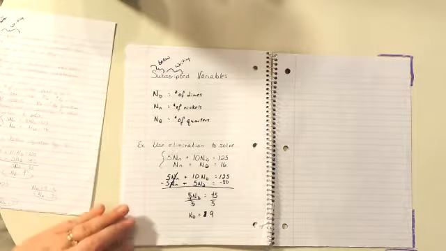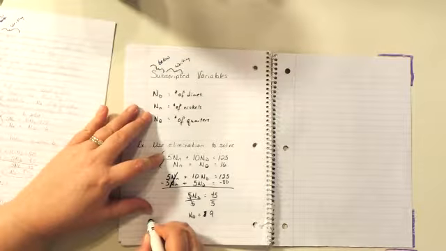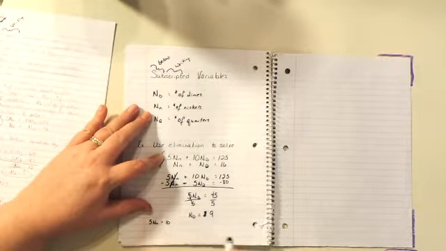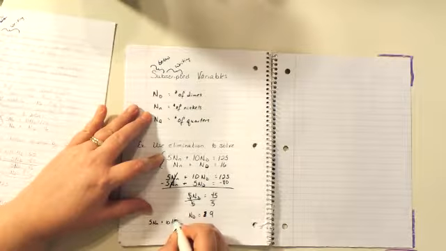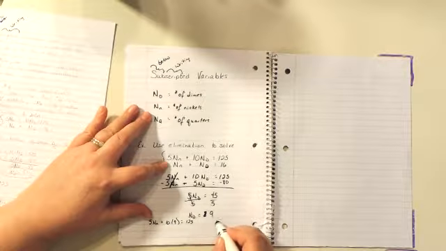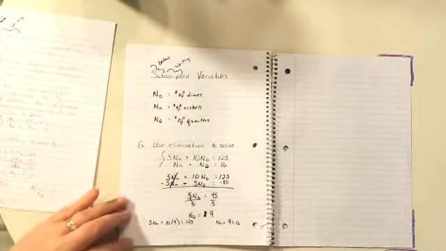Okay, we're going to check by putting this into both equations. So 5 times the number of nickels plus 10 times the number of dimes, which is 9, equals 125. And the number of nickels plus the number of dimes, which is 9, equals 16.